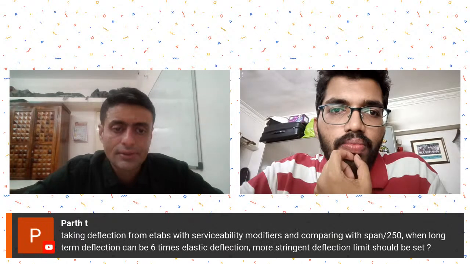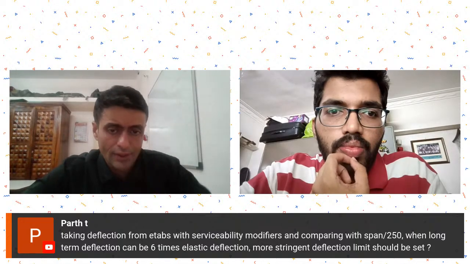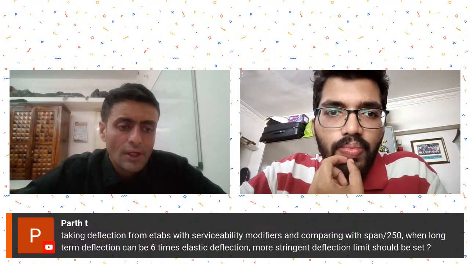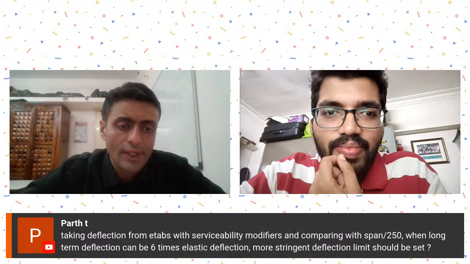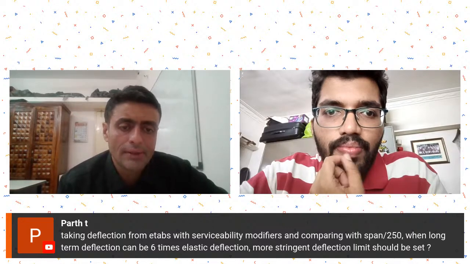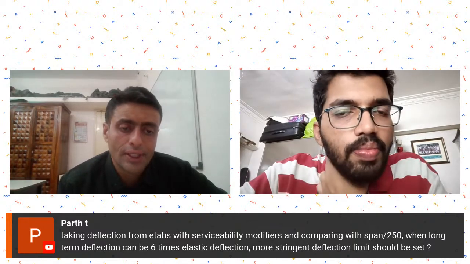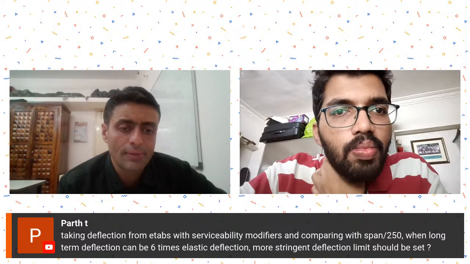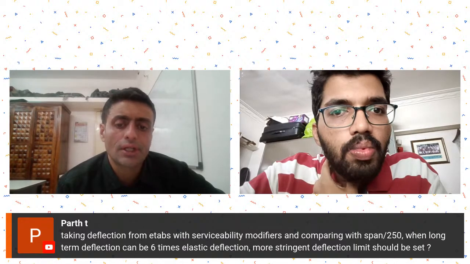Parth is asking, taking deflection from ETABs with serviceability modifiers and comparing with span upon 250, when long term deflection can be 6 times elastic deflection. So this is a general question he's asking, continuing his earlier question on long term deflection. When long-term deflection due to creep, shrinkage, all those effects, sustained loading can be as high as 6 times elastic deflection, should not a more stringent deflection limit be set?